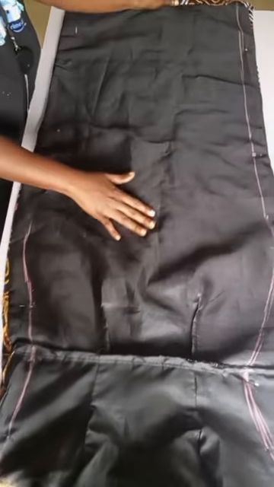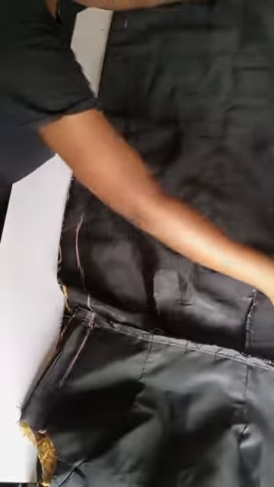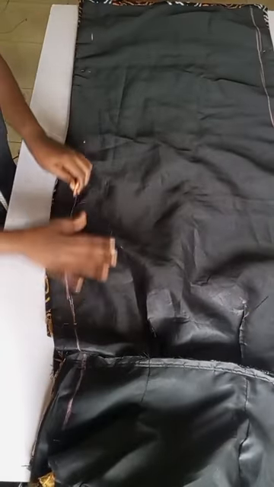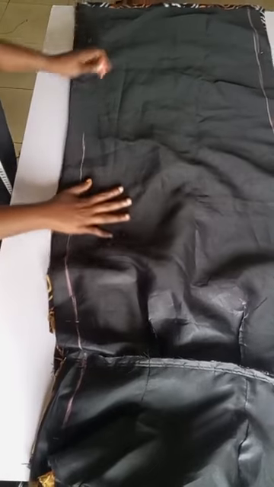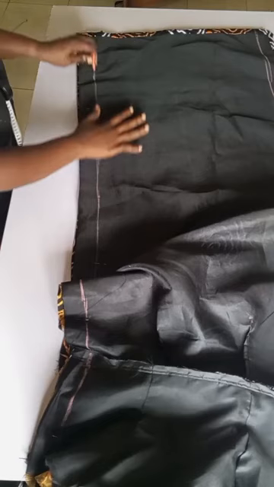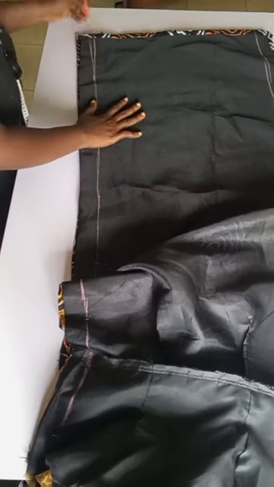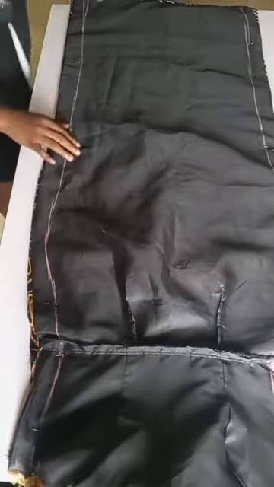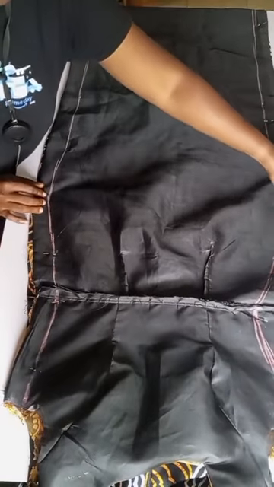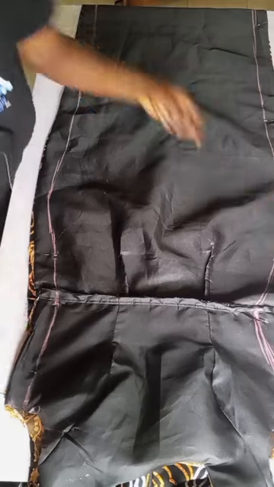You connect down. So this is it. By the time I'm done sewing, this is the shape it will bring out. Can you see? The shape is formed already.